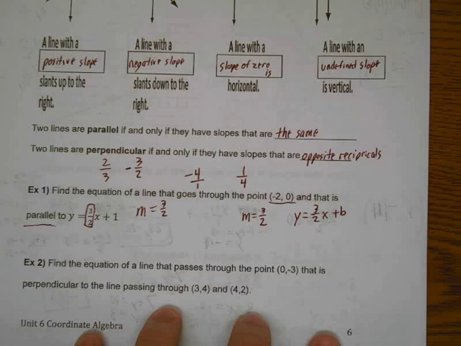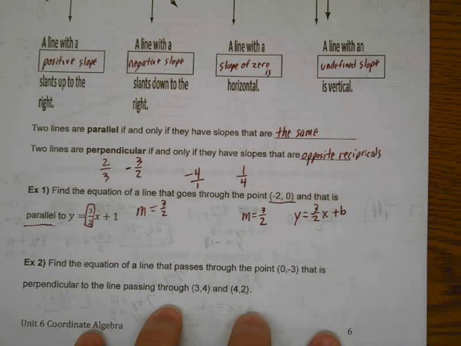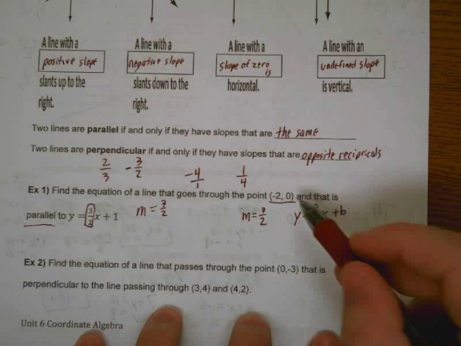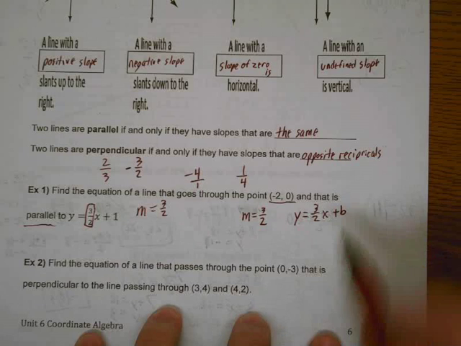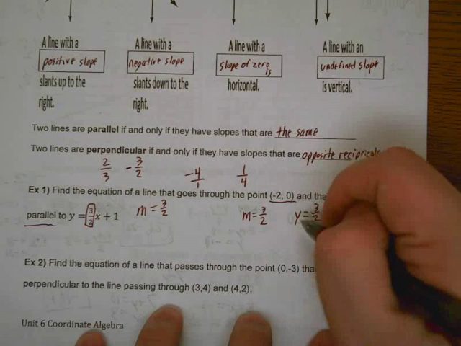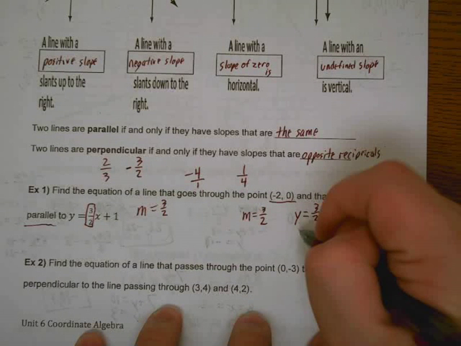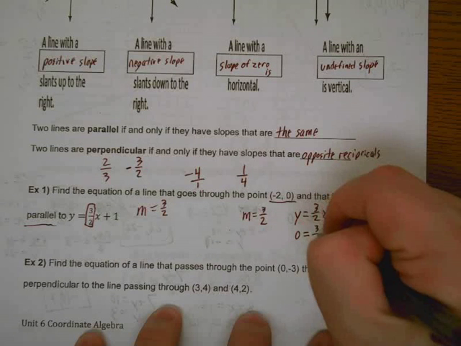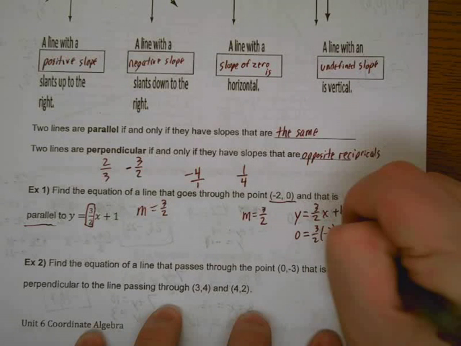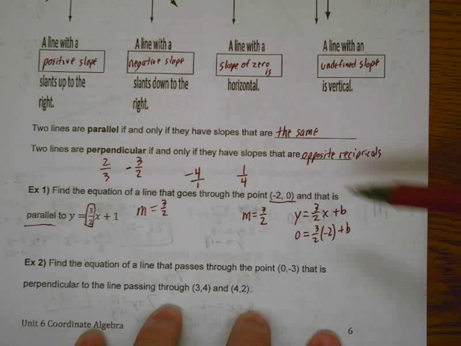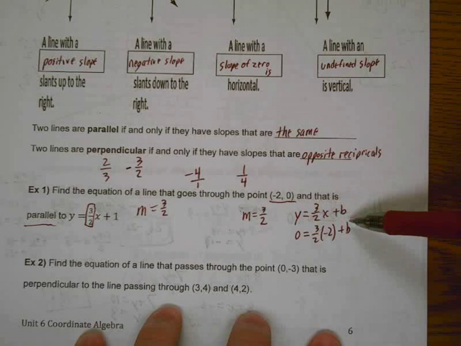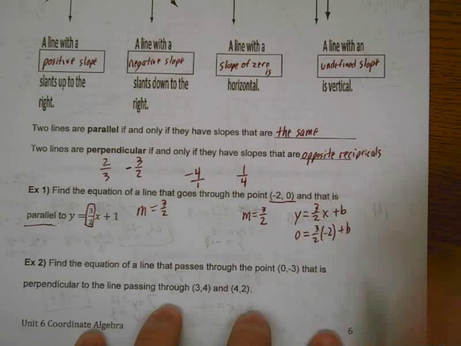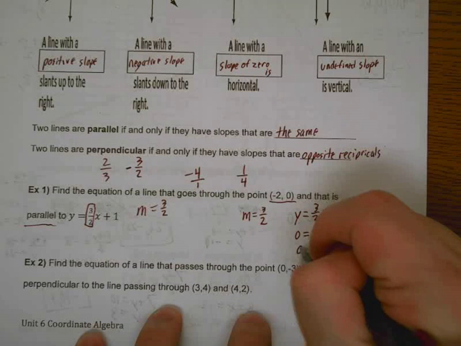However, we are given a point, (-2, 0), and we know that that point has to be on this line. So what we're going to do is plug that point in here and solve for our y-intercept. In this ordered pair, y is 0, so I'm going to put in 0 there, and x is going to be -2. So, just to recap, all I did is I took this ordered pair and replaced the appropriate variables in this equation. Now I just have to solve for b.